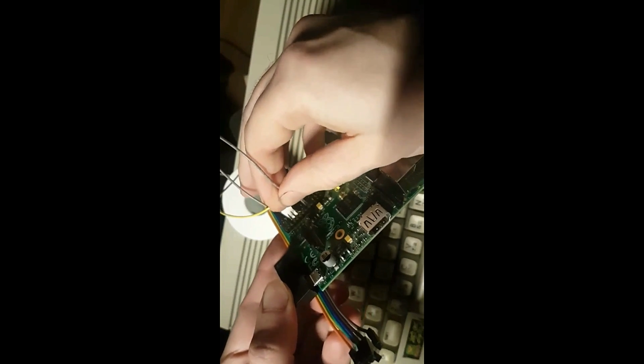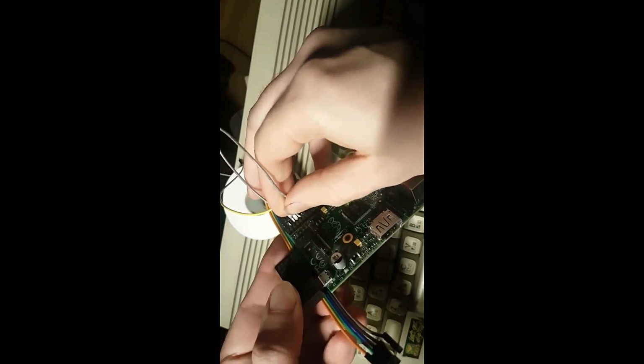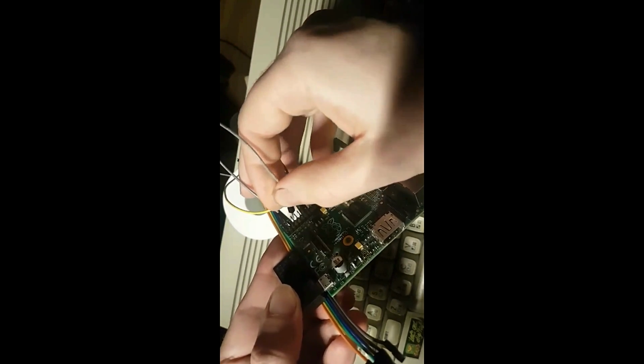Boom shakalaka. Boom shaka, boom shaka, boom shakalaka.